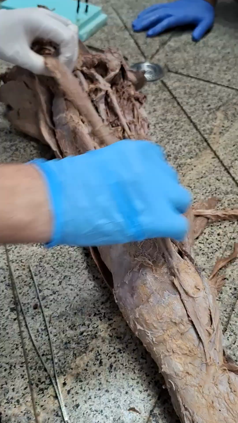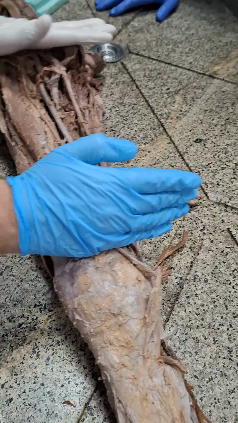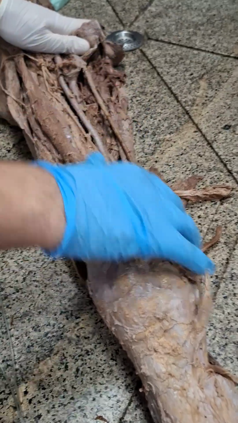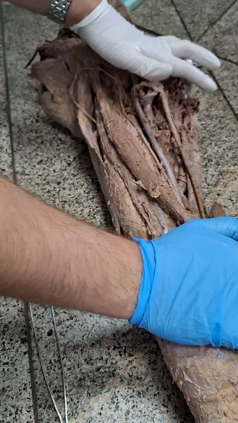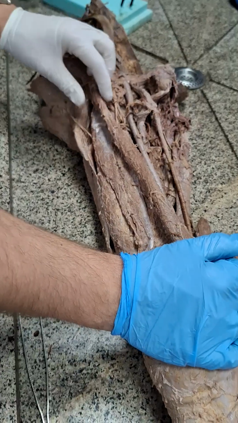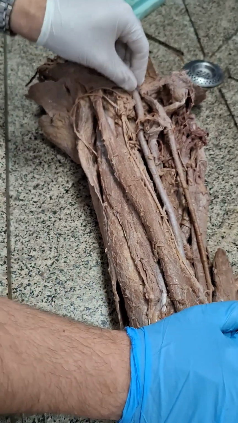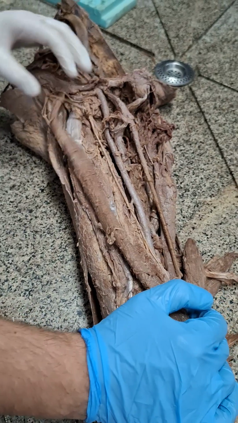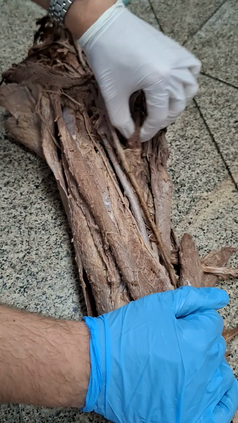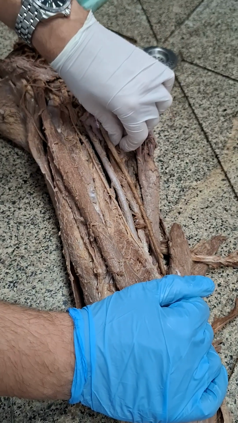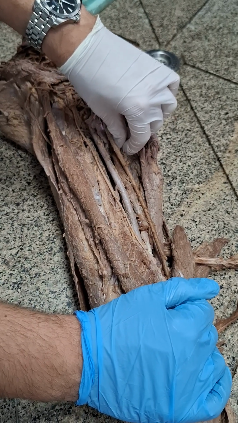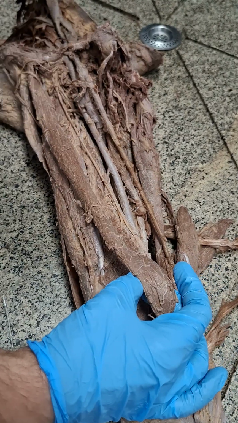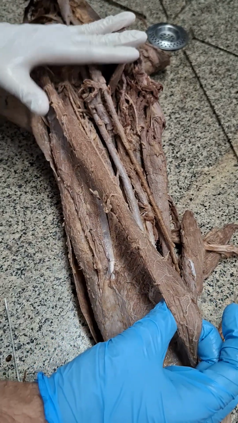So this is sartorius. What do we have here? The femoral triangle. Which are the borders? The superior border, inguinal ligament. A medial border, adductor magnus. Lateral border, sartorius. The roof is the skin and the superficial fascia.